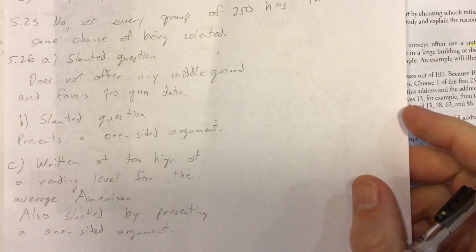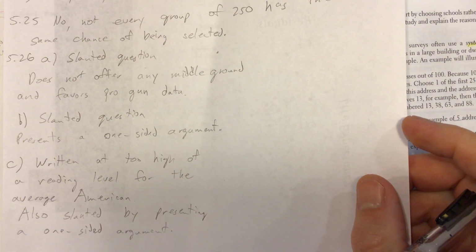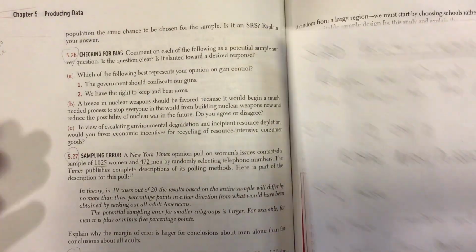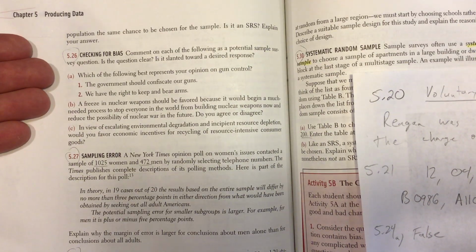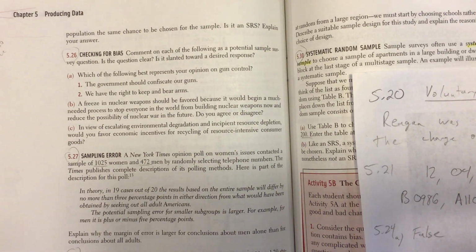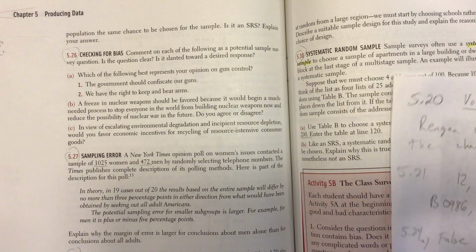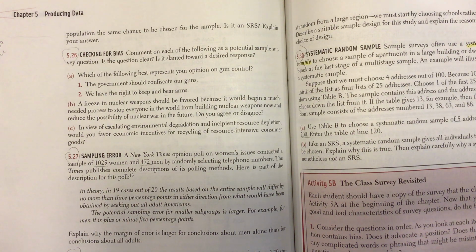All right, so wording of survey questions, really important. Obviously, you should be able to read things like this, and it should just go, "Yep, no problem. I see this is slanted, or I see that this is confusing, poorly worded, etc." All right, next problem.